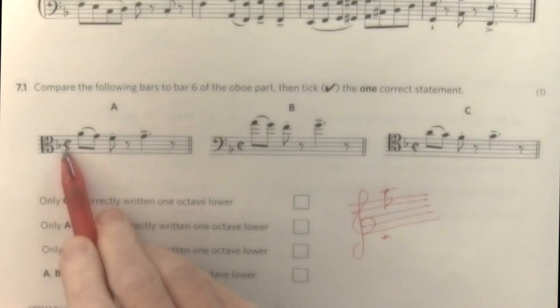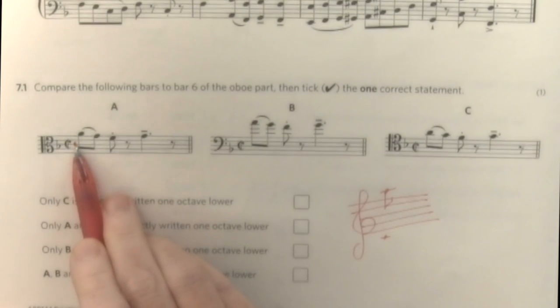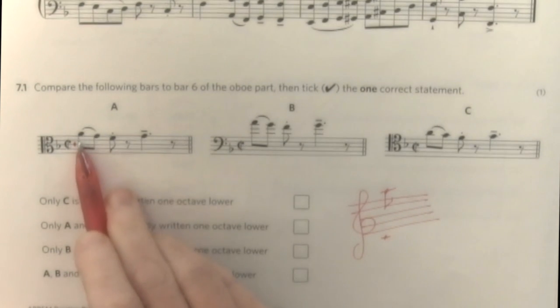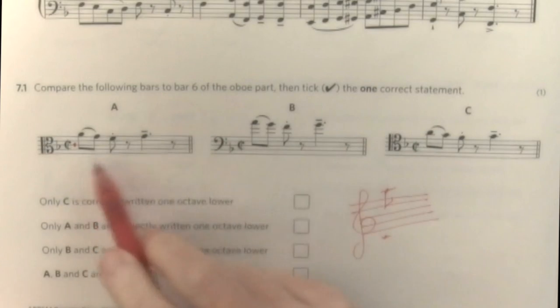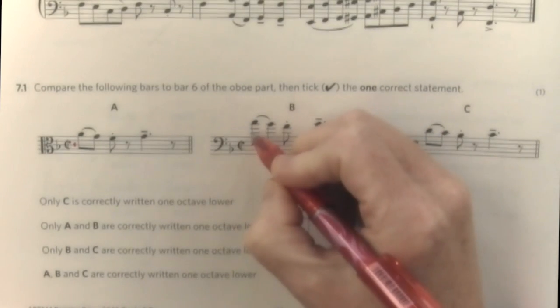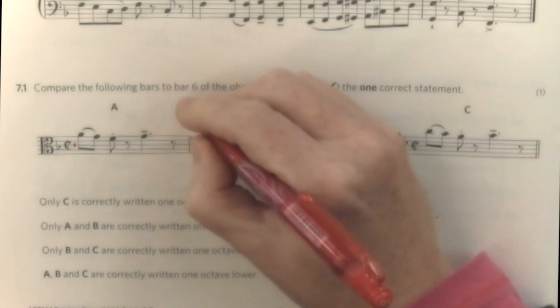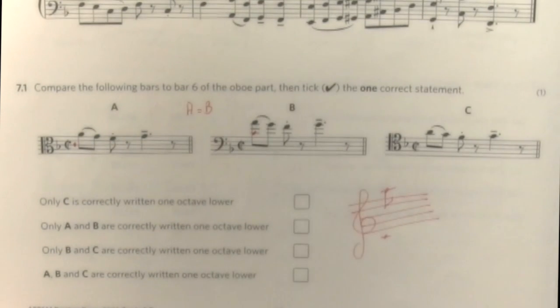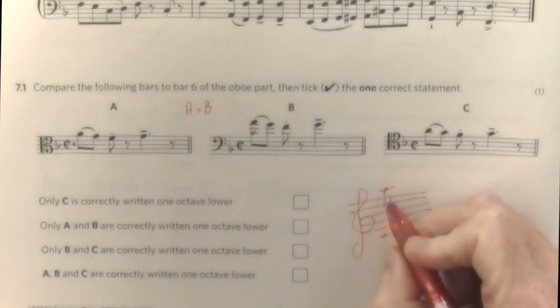In the alto clef, the C clef, middle C is here, and this is 1 octave. So A is, this is 1 octave. In the bass clef, middle C is here, so this is almost an octave, so A and B are the same. So they are written here.